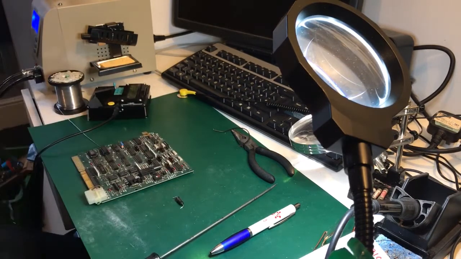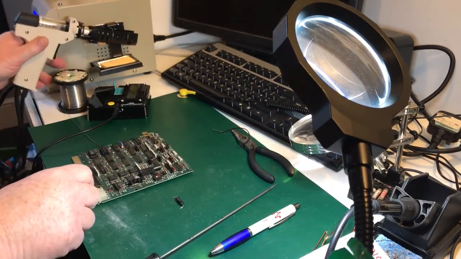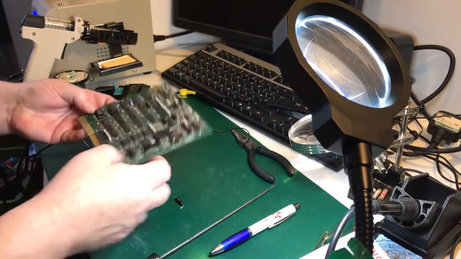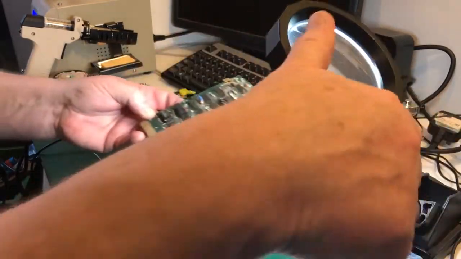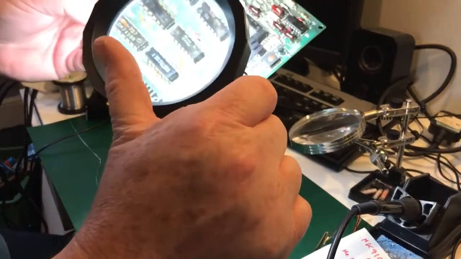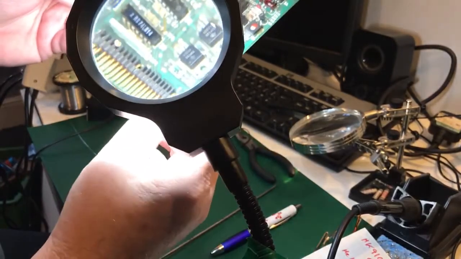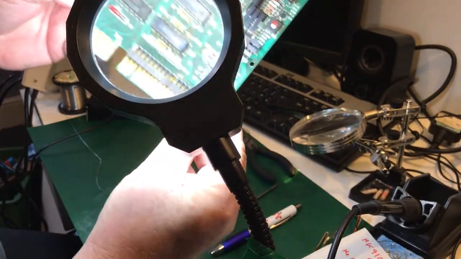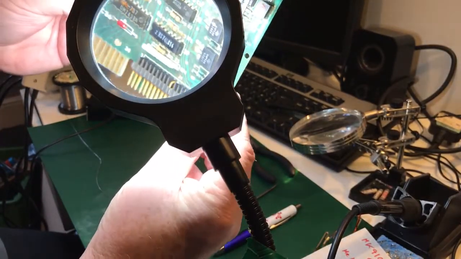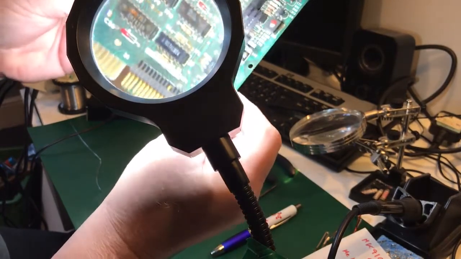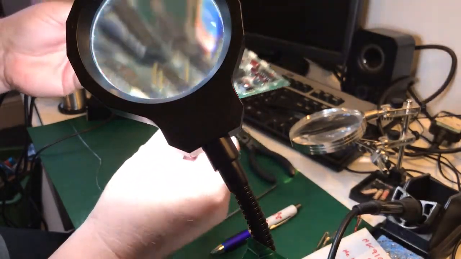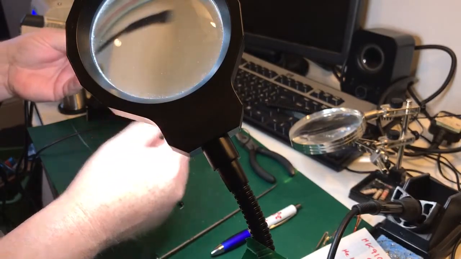I can't see the one next to it. It doesn't look too bad. That one there, C22. I can't see the name of it. Yeah, it's got some charring on the outside. It's not going to do it any favours, is it?